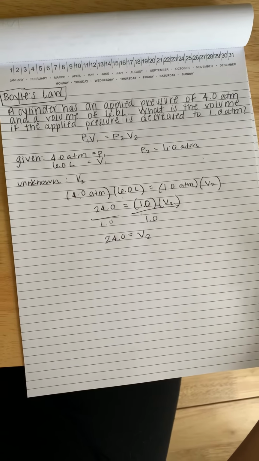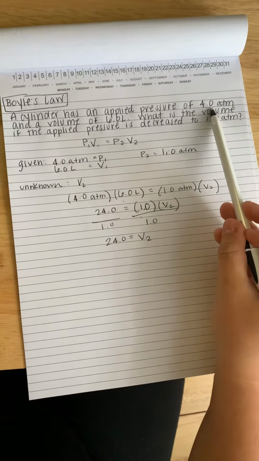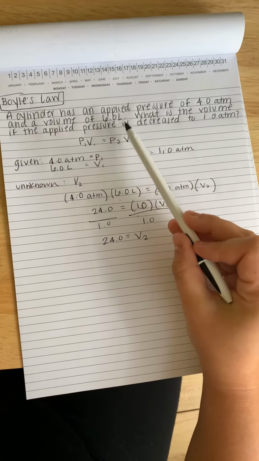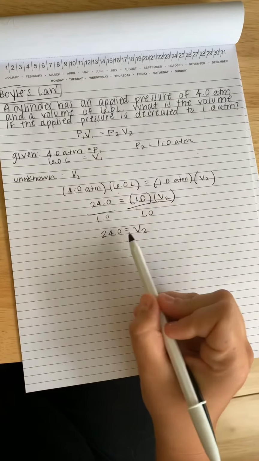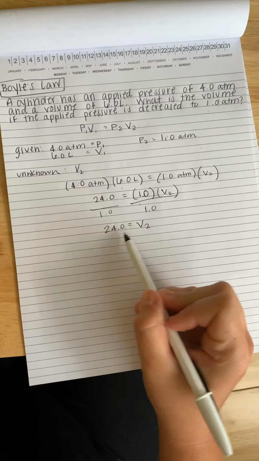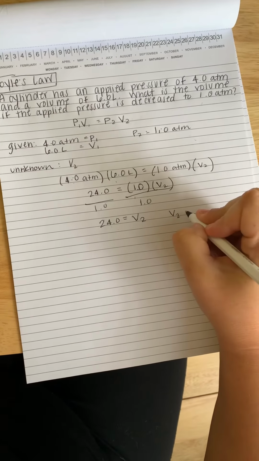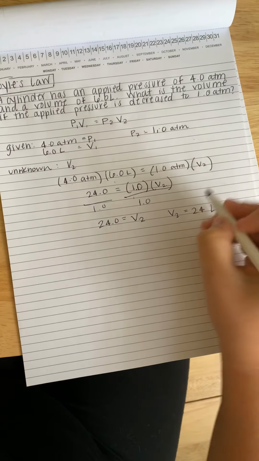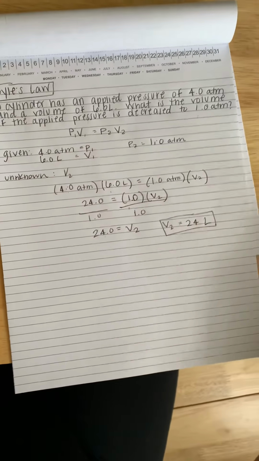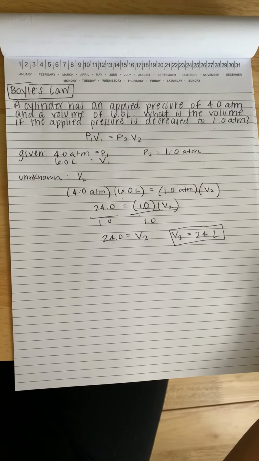So now going back, double checking that you have the correct amount of sig figs. In our problem, in this number there's 2 sig figs, in this number there's 2, and in this number there's 2. So we have to decrease this number. Right now, 24.0 has 3 sig figs. So our final answer, our second volume, would be 24 liters. Okay, so that's an example, step for step, of how you would solve the Boyle's law problems.